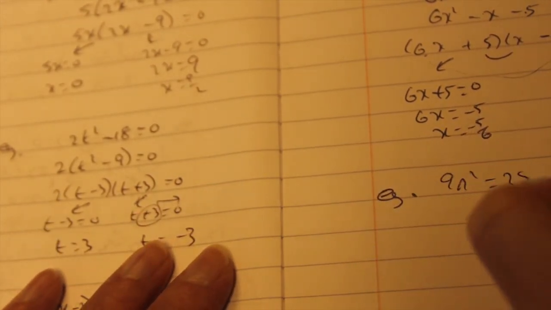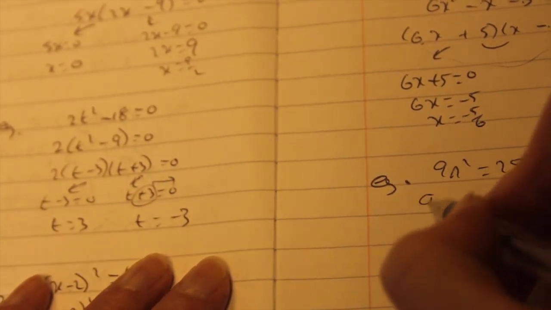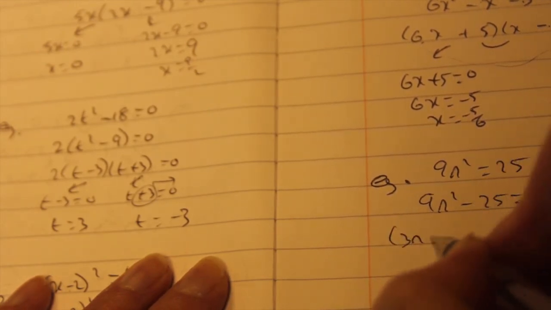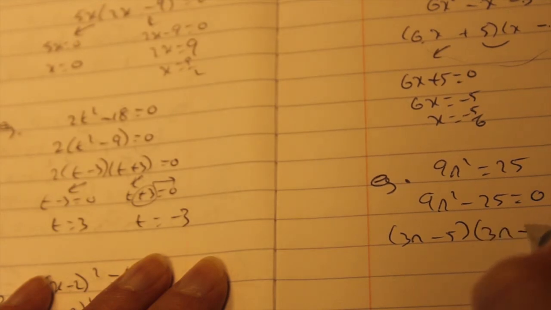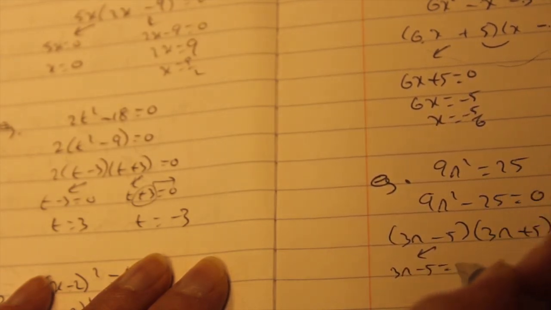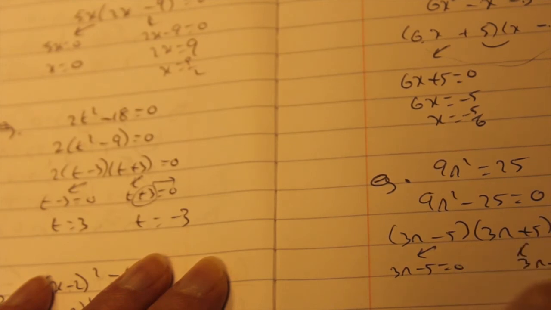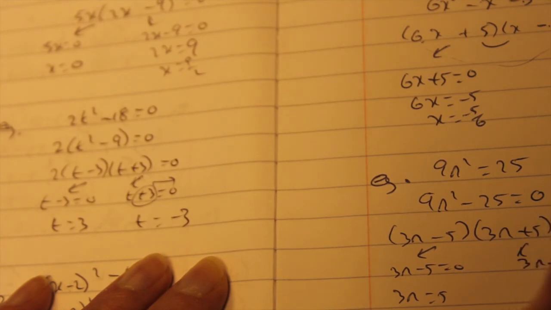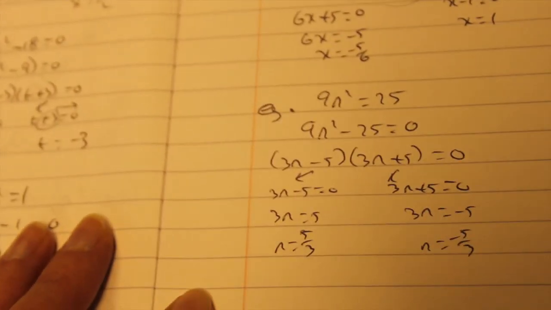9n squared equals 25. Everything on one side. And that's now the difference of two squares. 3n minus 5, 3n plus 5 equals 0. Put each bracket equal to 0. 3n plus 5 equals 0. So 3n equals minus 5. n equals minus 5 over 3 for that answer. 3n minus 5 equals 0, so 3n equals 5. n equals 5 over 3 for that answer.